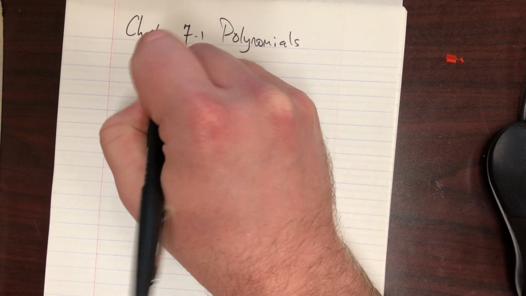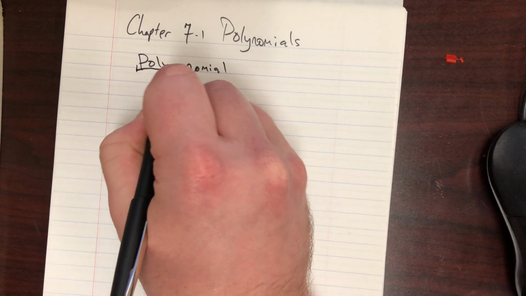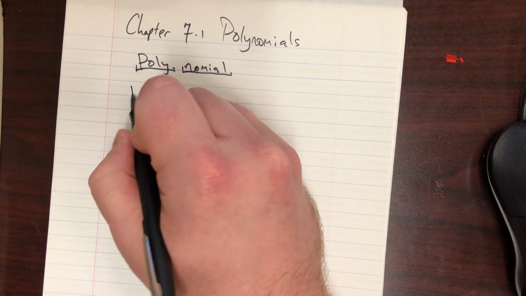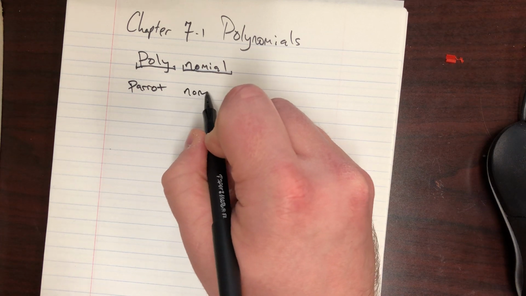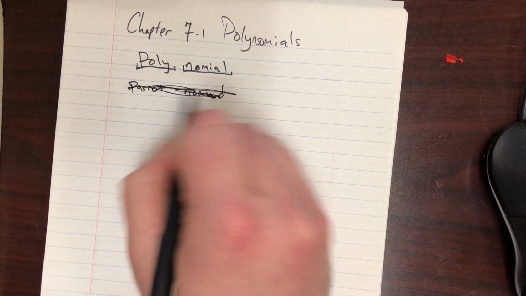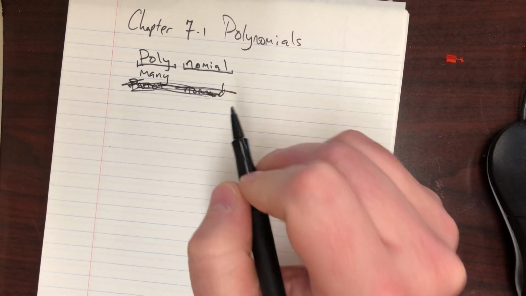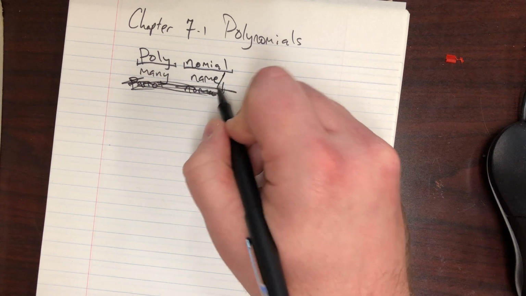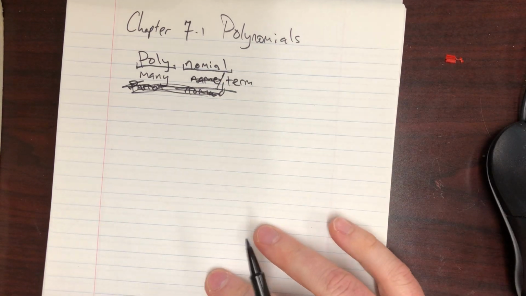Polynomial, what does this word mean? Well, it's broken up into two things that have meaning. Poly, what does that mean? Well, that means parrot. And nomial means nomad. So we're looking at parrot nomads here. These are parrots that travel around. No, poly means many, right? And nomial means name. Or in math, the word we would actually use is term. So many term. The word polynomial just means many term.